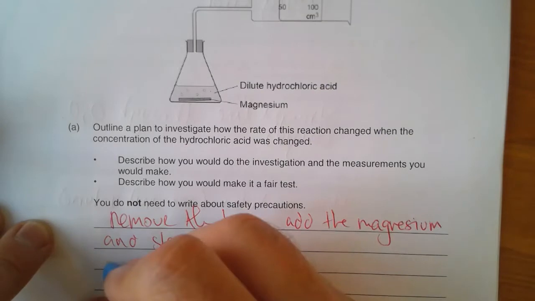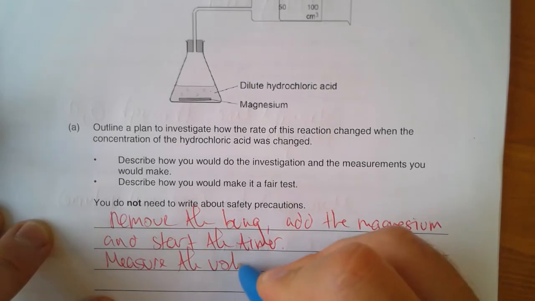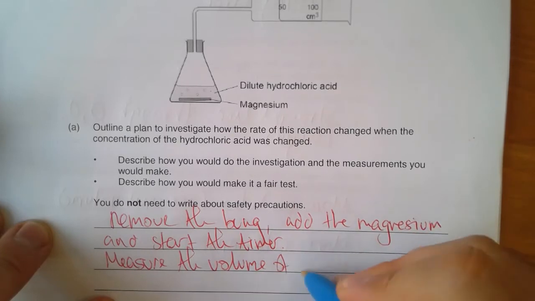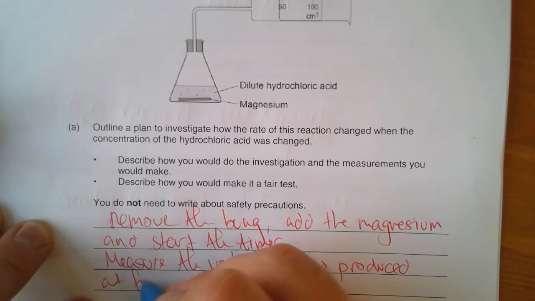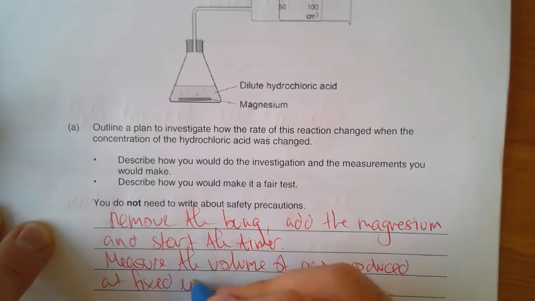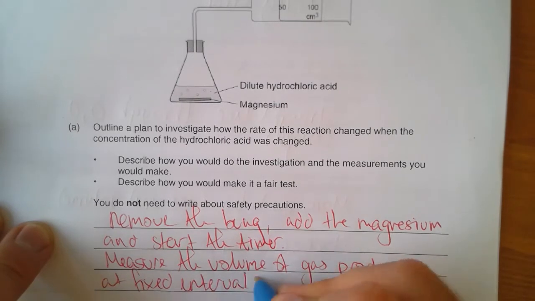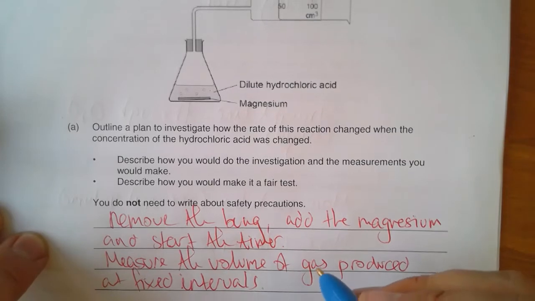You would measure the volume of gas produced at fixed intervals. So every minute or so you could read out how much gas has been produced on the gas syringe, record that in the table. Do this for about 3 or 4 minutes until the reaction is finished.